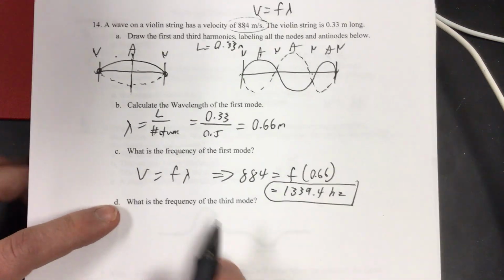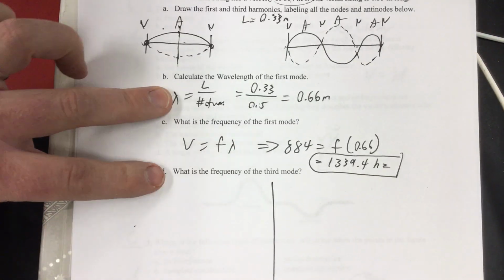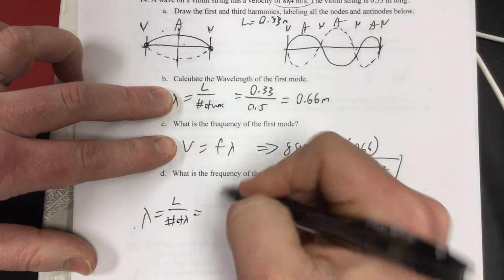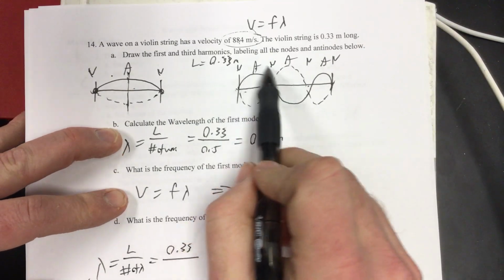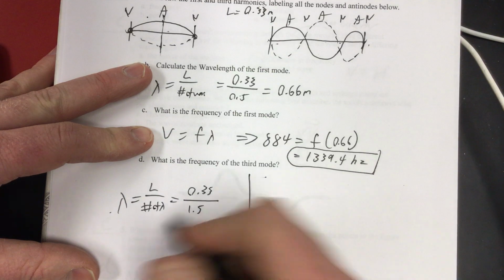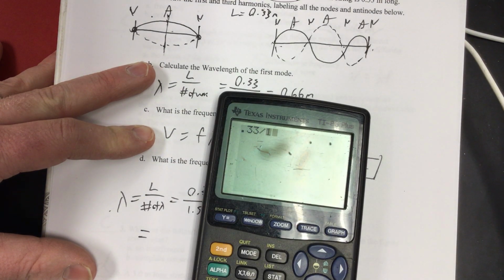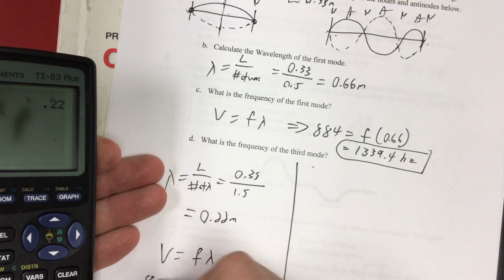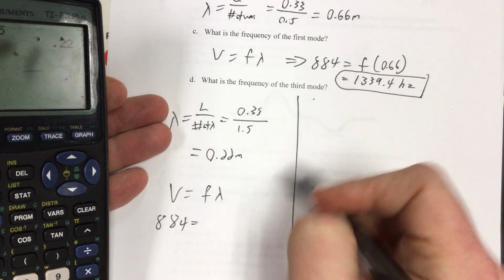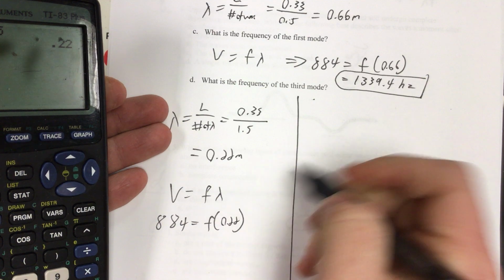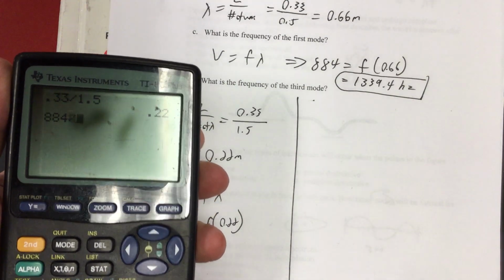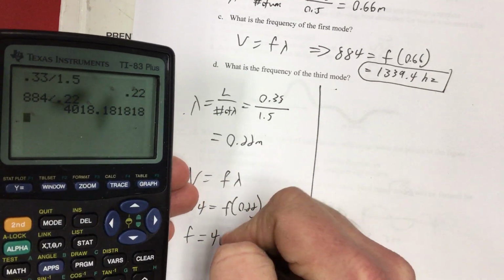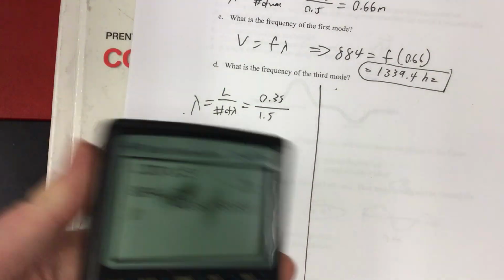Now, what is the frequency of the third mode? Two ways you can do this. I'm going to redo what I did before, except do it for this one over here. So wavelength equals length over number. In this case, it's 0.33 over, now I have 1.5 waves, so 1.5, and I get a wavelength of 0.33 divided by 1.5, so a much smaller wavelength. And then I can use my velocity equals frequency times wavelength equation again. 884 is frequency times my new wavelength. So I'll just say 884 divided by 0.22, and I get a large frequency, larger because it's a higher mode, it has to go faster for that next mode, 4,018 hertz. That's one way.